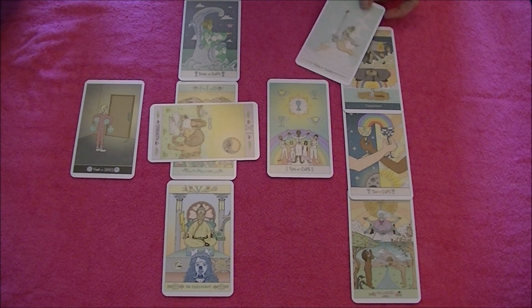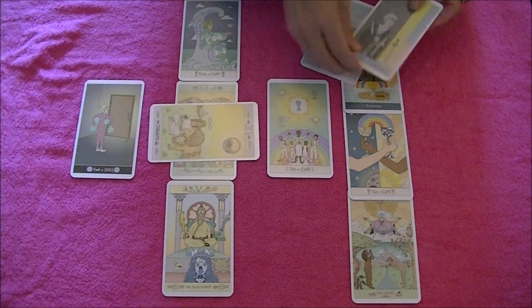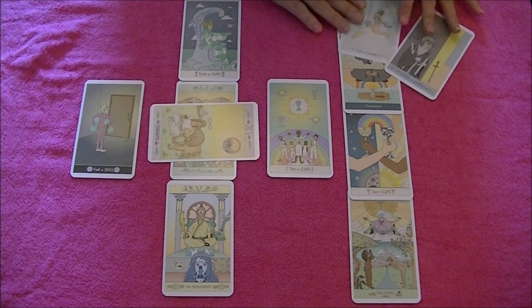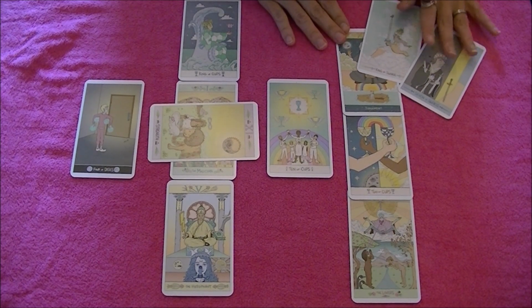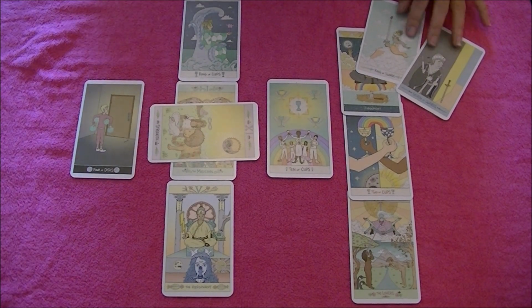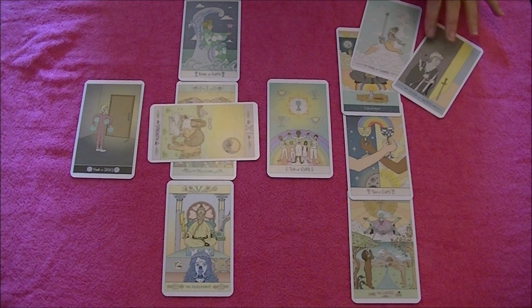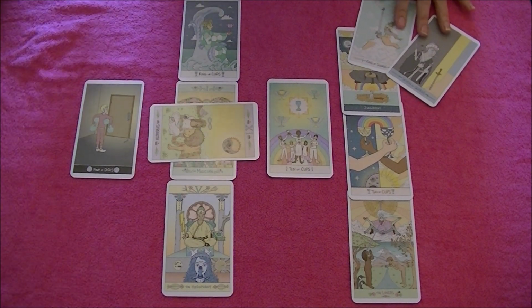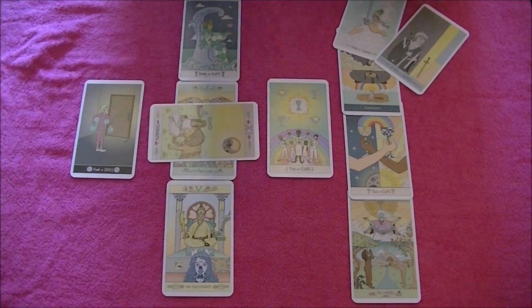I would pull a clarifier. Yeah, so here we have the Seven of Swords as a clarifier. So this is Moon in Aquarius. So this is the tendency that the seeker has to distance herself and become aloof, emotionally detached, Moon in Aquarius energy. So I would pull one final clarifier.